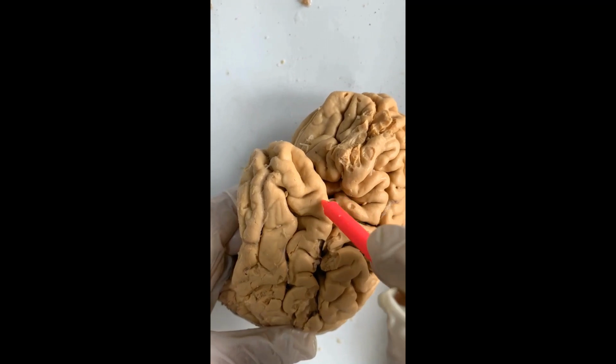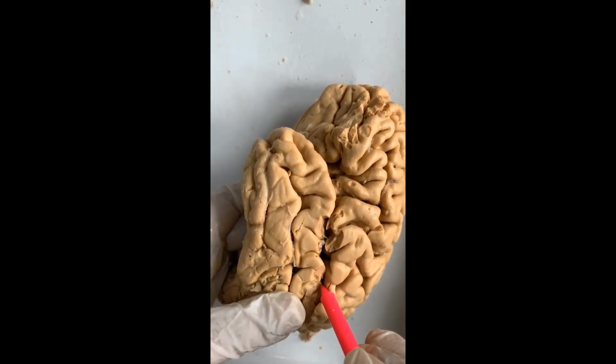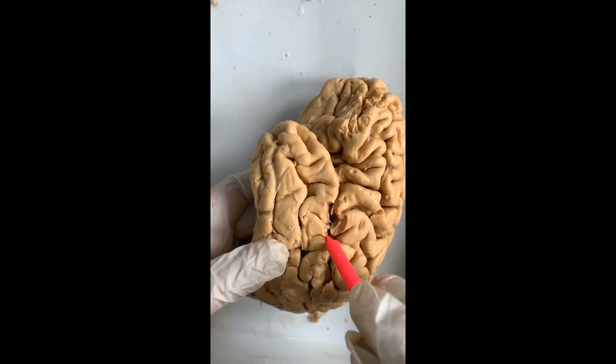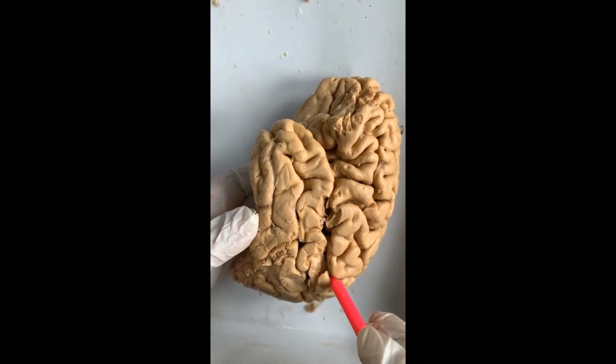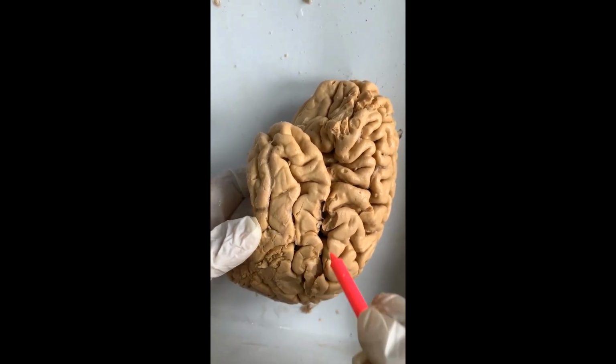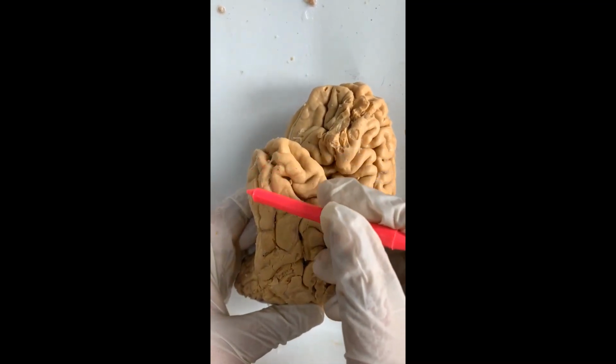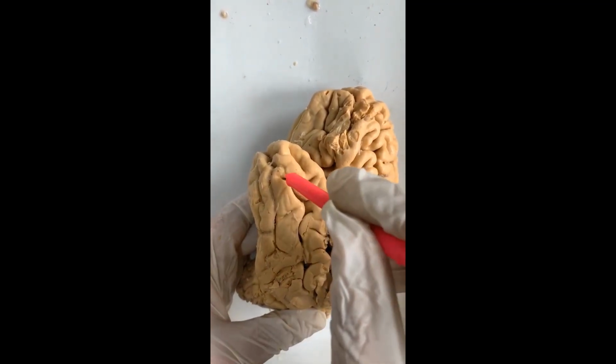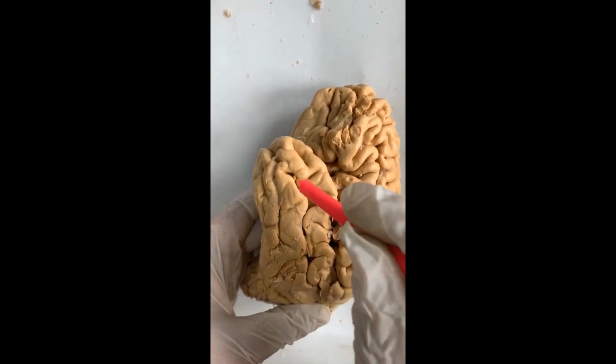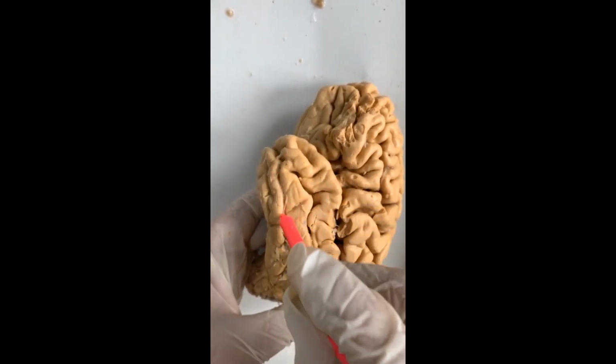This is the lateral sulcus, where it is coming and turning upward here. So this is the lateral sulcus. And here in the temporal lobe, you can see the two horizontal sulci.